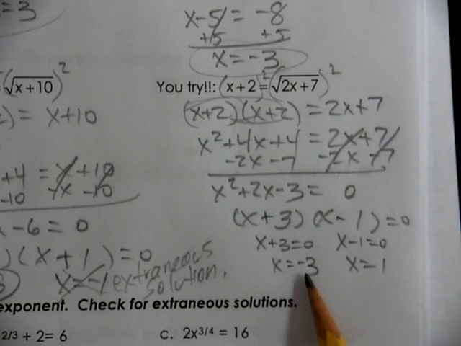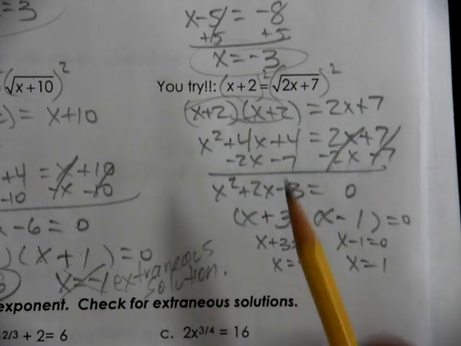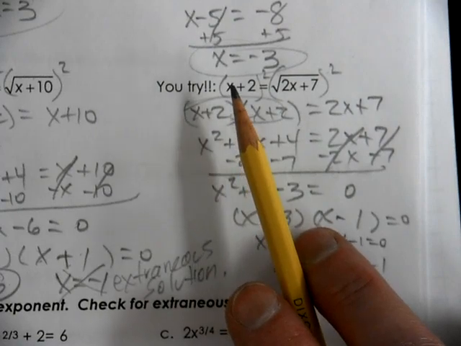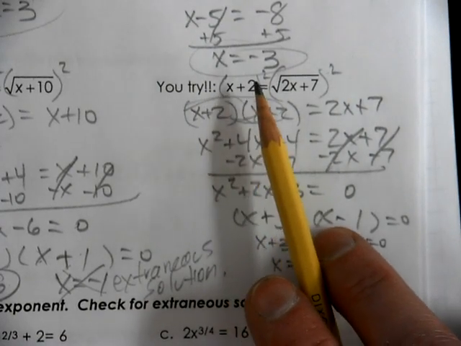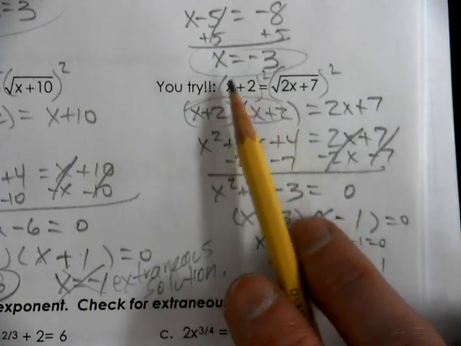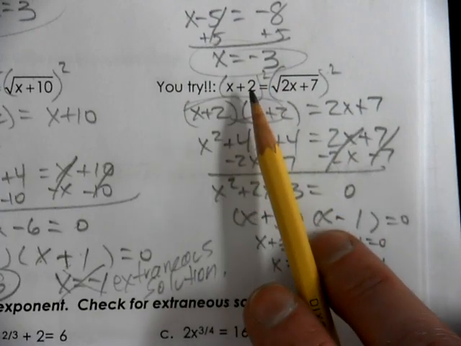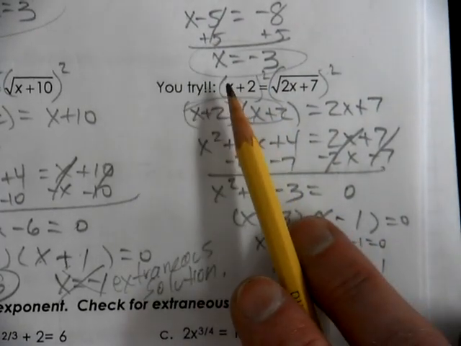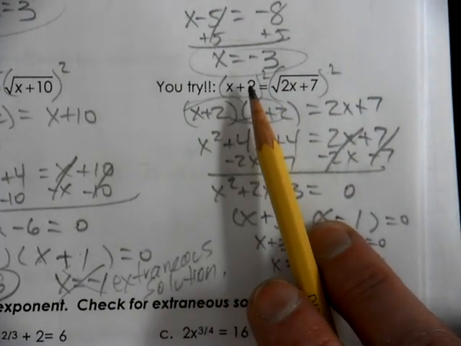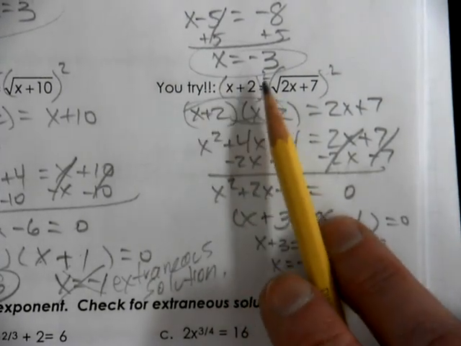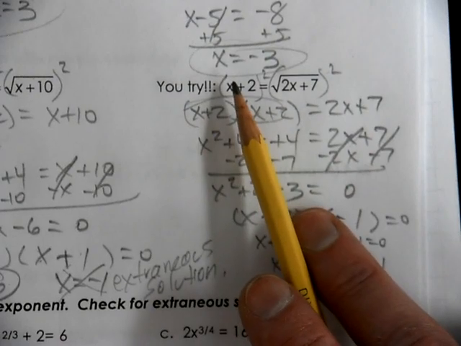Notice what the negative's going to do. Most of the negatives will be your extraneous. Not 100%, but most of them. The negative in this case, negative 3 plus 2, is going to leave us with a negative number on this side. If this was negative 3 plus 6, then you would have a positive value on this side, and that's okay.